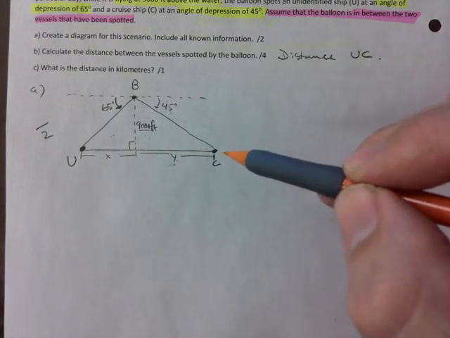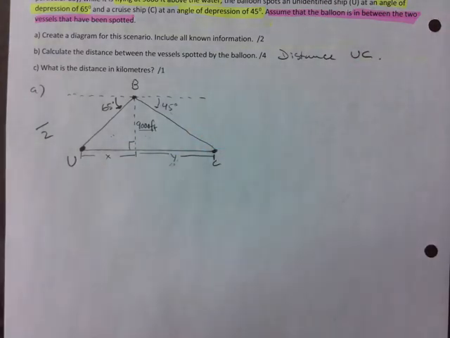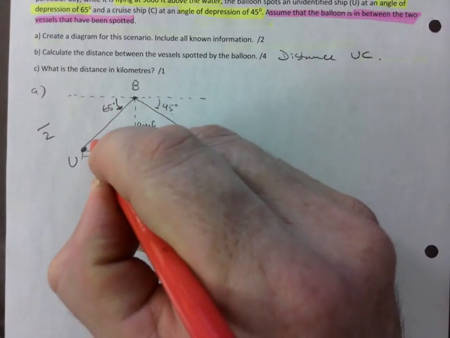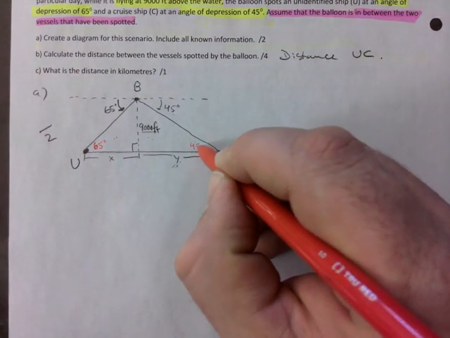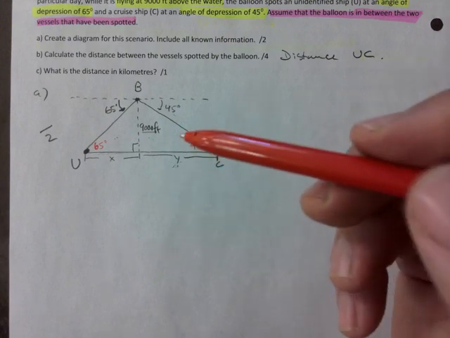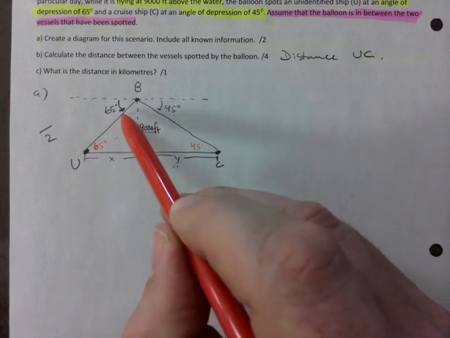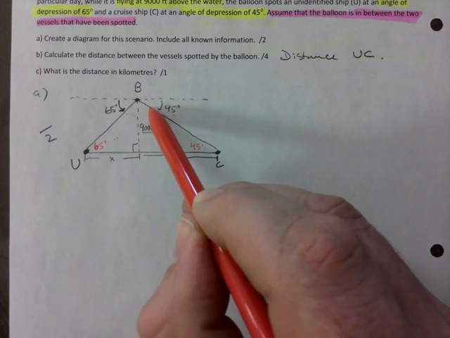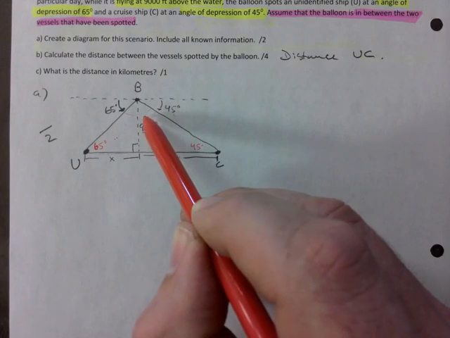So here we go. I'm going to approach it X and Y, one at a time. I'm going to bring some red ink into here. This is 65, alternate interior. This is 45. And so you've got to be careful. Listen carefully here. Is it possible to get this entire angle up here? The answer is yes. Is it helpful?